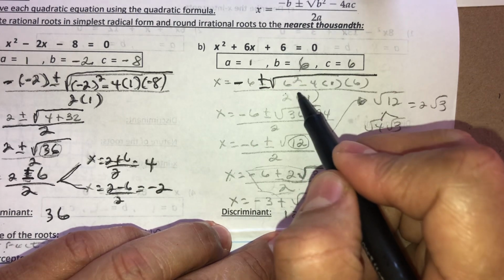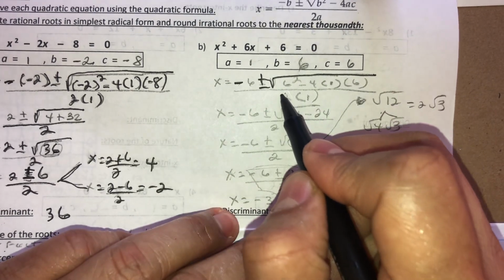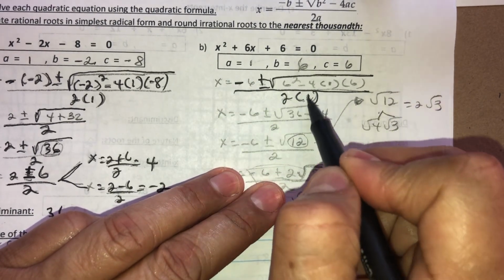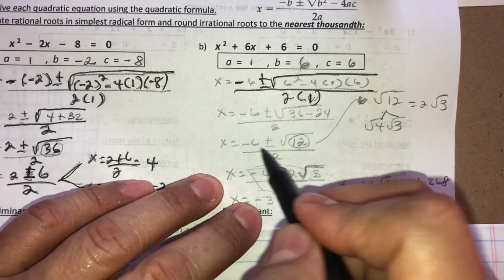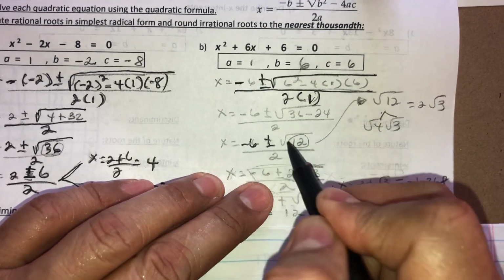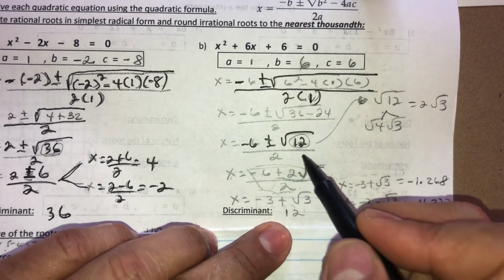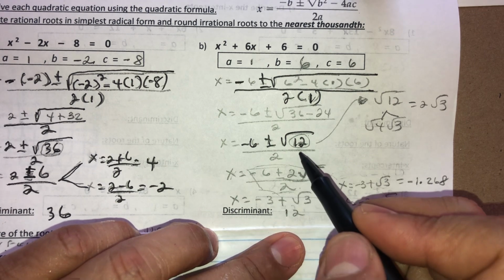So 6 squared minus 4 times 1, which is A, times 6, which is C. Once I evaluate that, of course, everything divided by 2 times A, which is 1. When you evaluate all that, you will come out with -6 plus minus radical 12. If you notice, radical 12 is not a perfect square. So you're not going to have rational numbers. You're going to have irrational numbers.